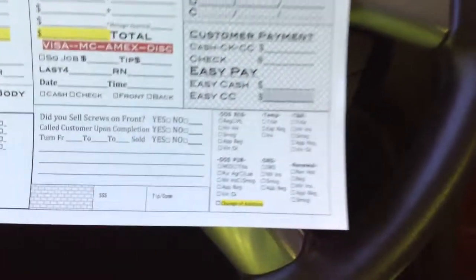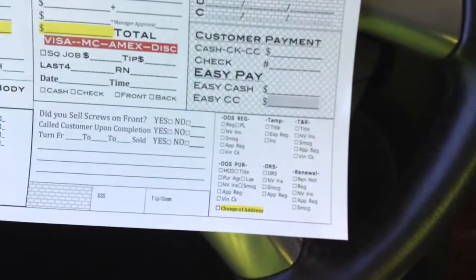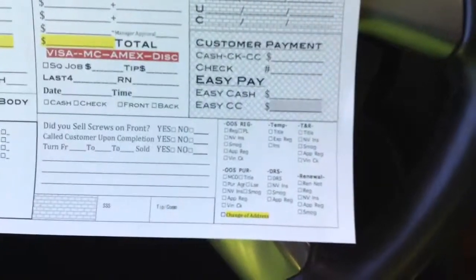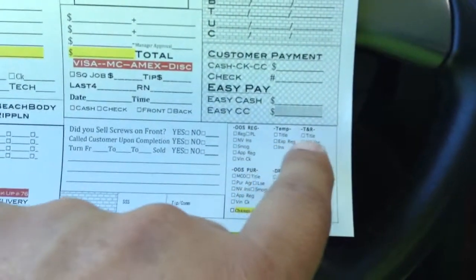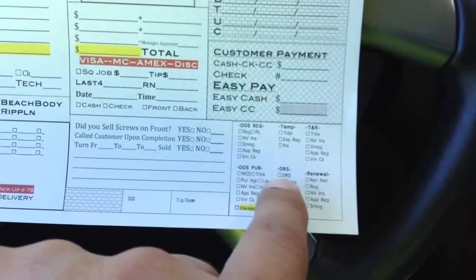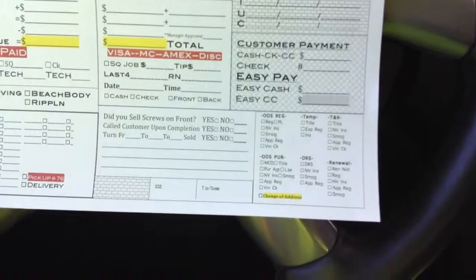OOSREG stands for out-of-state registration. There's a list of all the documents required for that type of transaction. And we have a whole video on just out-of-state registrations. Temporary moving permits, title and registration, out-of-state purchase, DRS, renewal, and change of address. Some people hire us just to do change of address. So that's all for now.